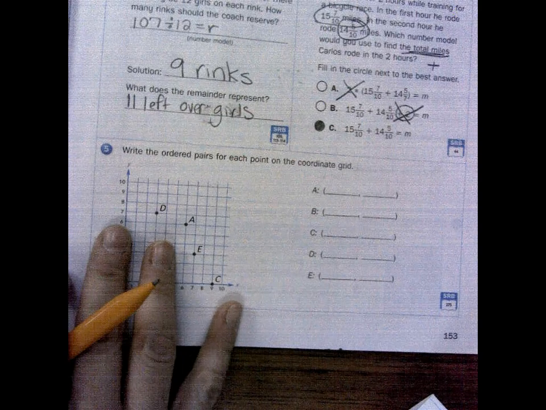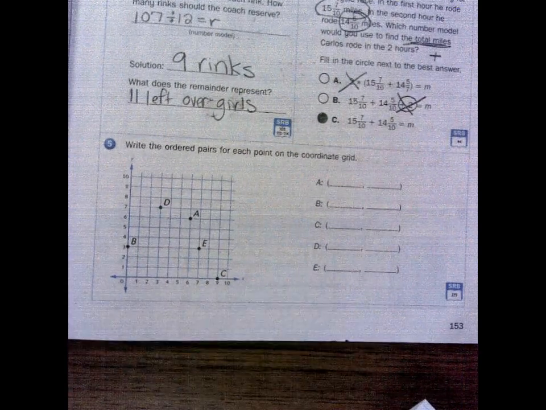All right, number 5, and it's not a written problem like it normally is. Write the ordered pair for each coordinate grid. Now remember, ordered pair goes X, then Y. X comes first in the alphabet. Here's my X axis, although that X I just wrote looks like a Y. And here's my Y axis, and this is the origin. Okay.